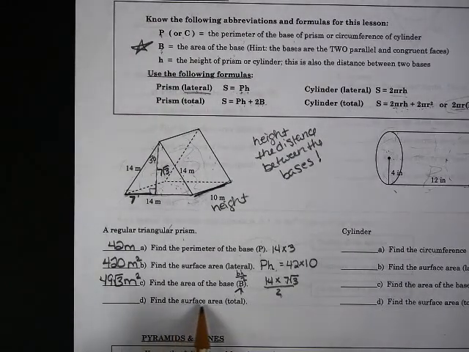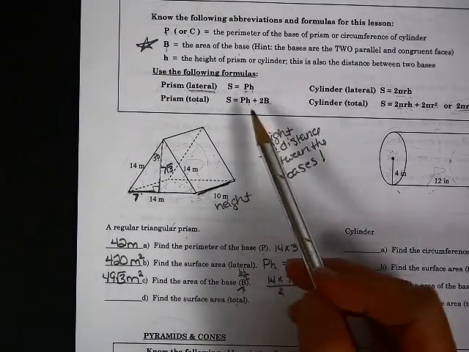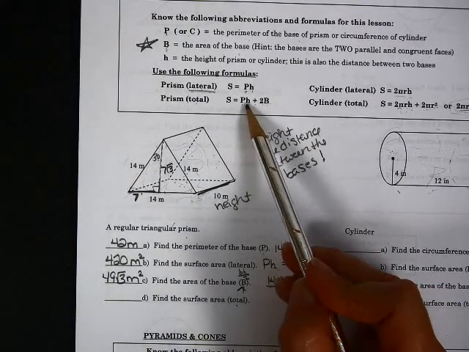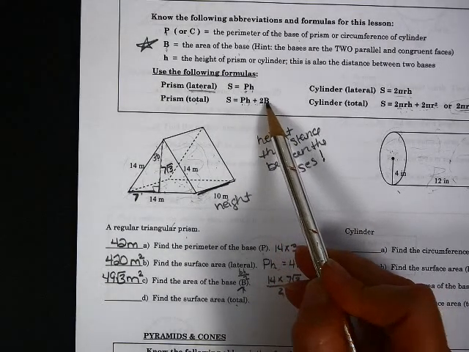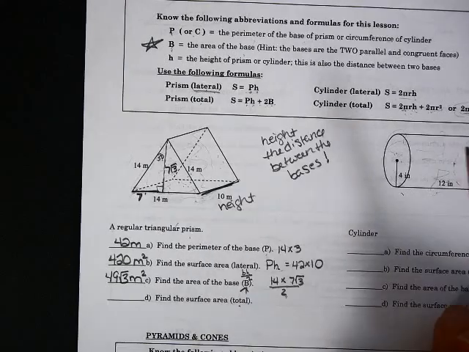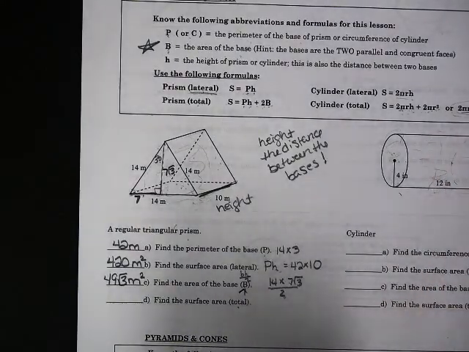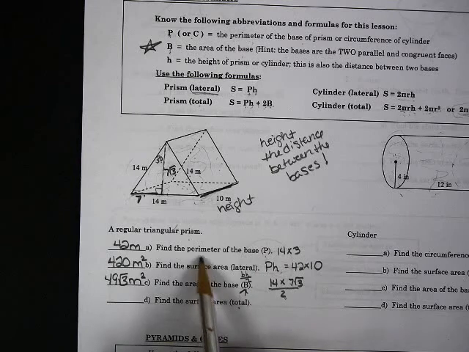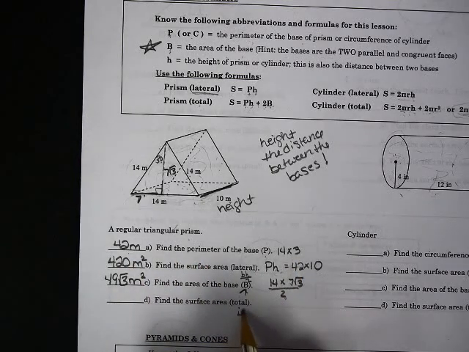Now, find the surface area total. Well, I need perimeter, height, and the area of 2 of my bases. Okay? So my perimeter, I go back here, my perimeter was 42. And my height was 10.